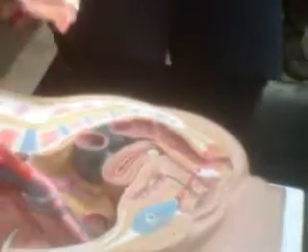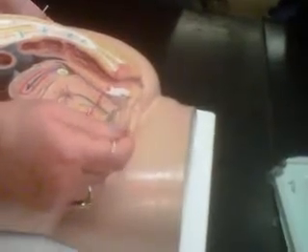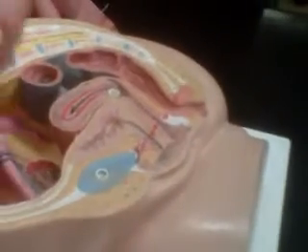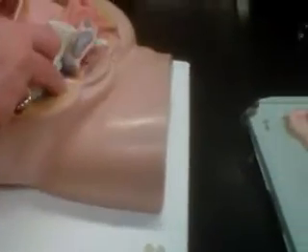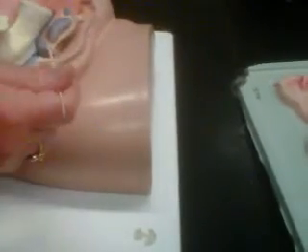Fornix of the vagina. There's your vagina. We went over this: sigmoid colon, rectum, anus. Labia majora, labia minora, glans clitoris, neurons for sexual excitation. Okay, mons pubis. Let's put this back on for a second. And mons pubis, labia majora, labia minora. This is the glans clitoris.